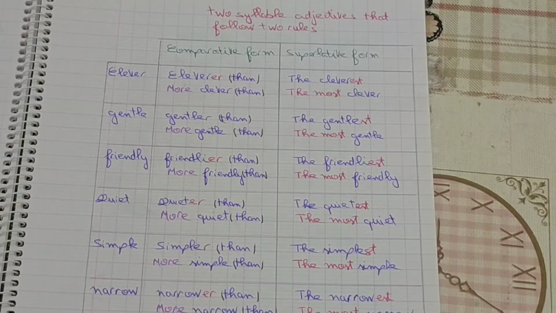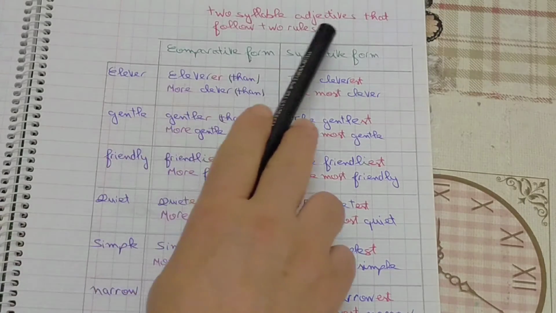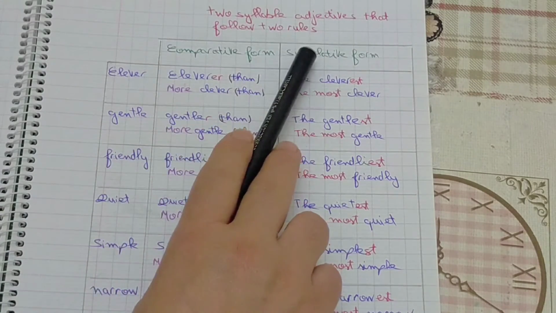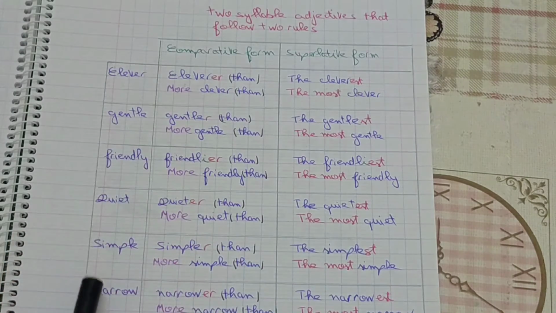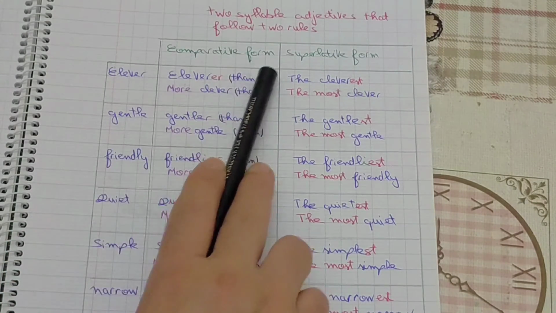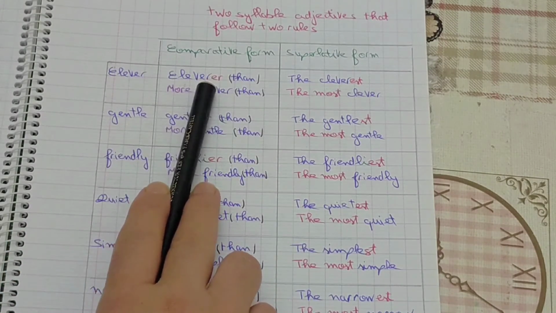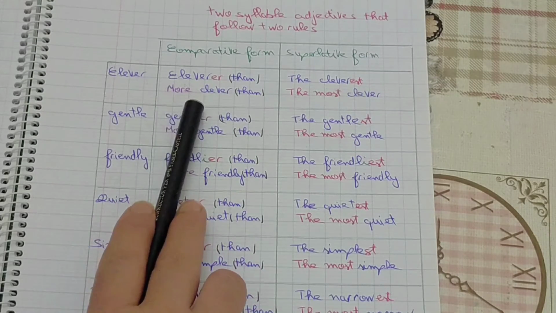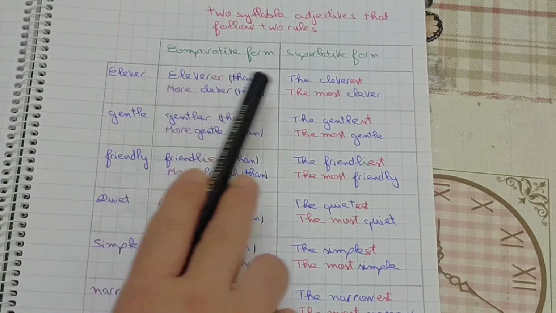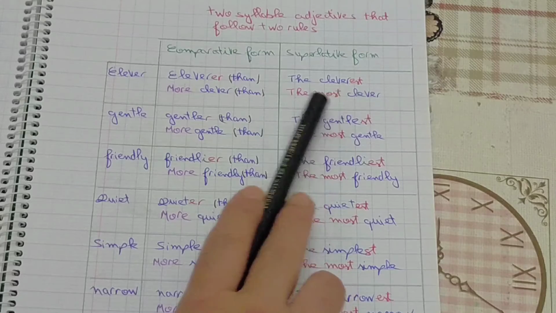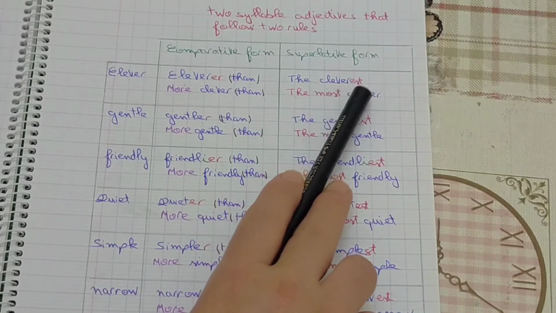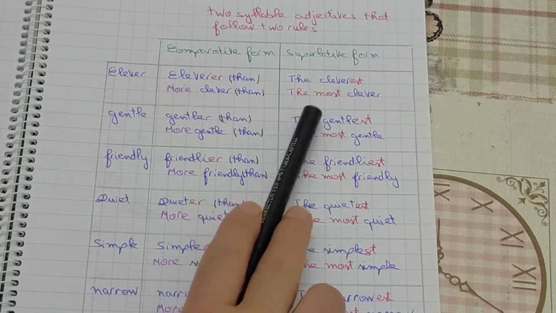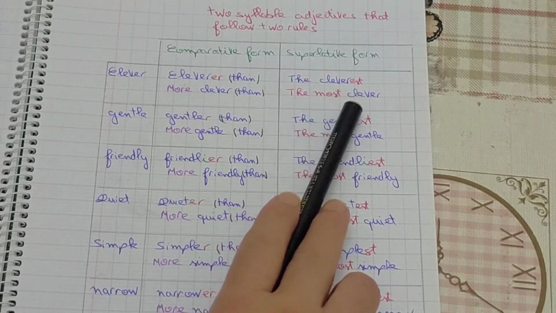Now in this table, let me talk about two-syllable adjectives that follow two rules. So these adjectives can take in the comparative form er at the end or more plus adjective. The same thing in the superlative form, we can add est to the adjective or they can simply take the most at the beginning of the adjective.